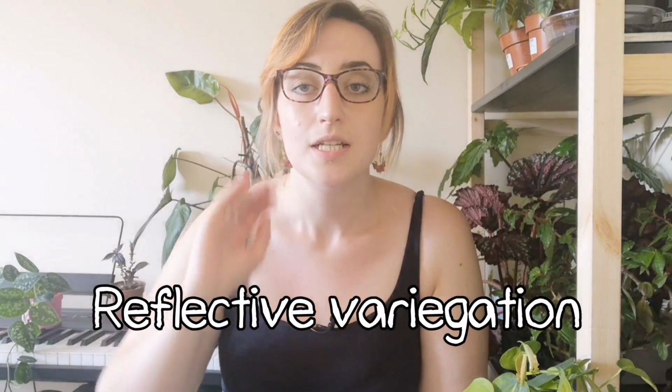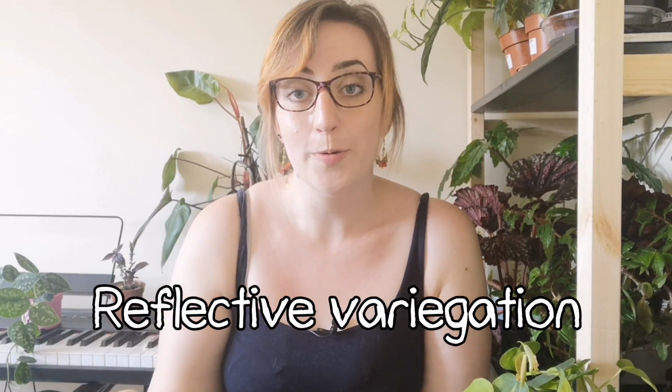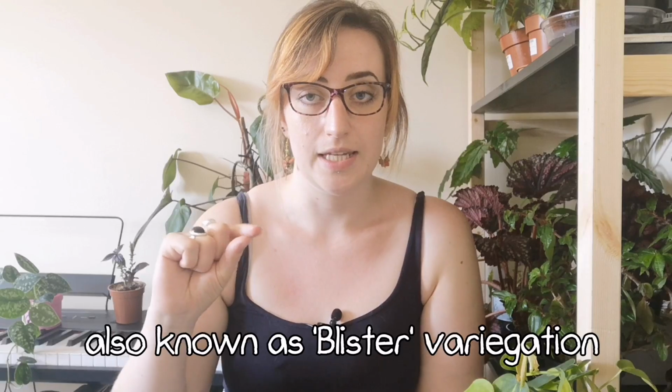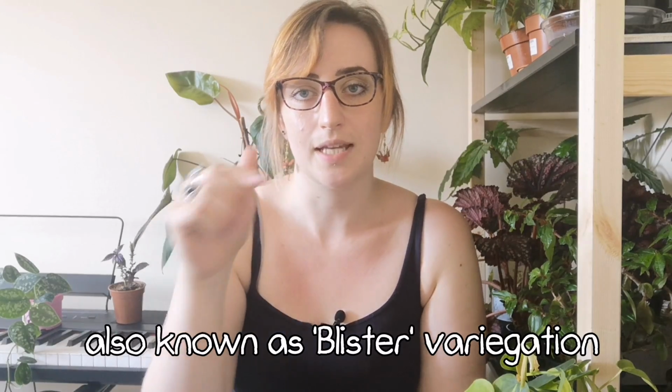The next type of variegation is reflective variegation, which once you know, then you can see it anywhere. This type of variegation is due to the reflection of light from the leaf surface, and quite often that will be because of air trapped between the top epidermis and the middle of the leaf. And these are usually silvery or white variegation marks.